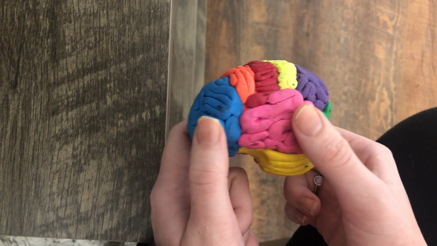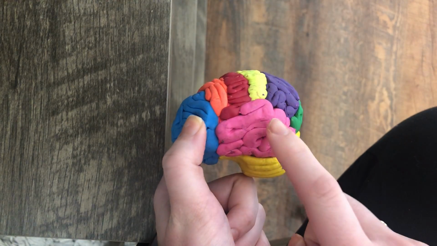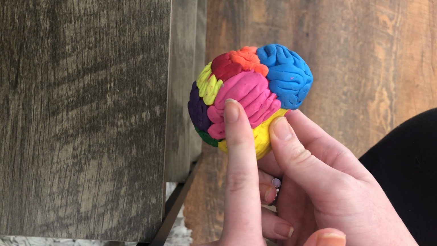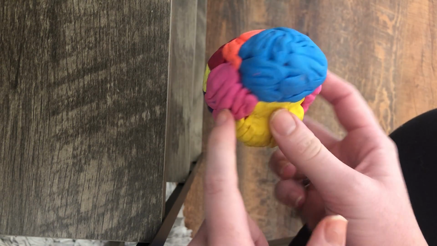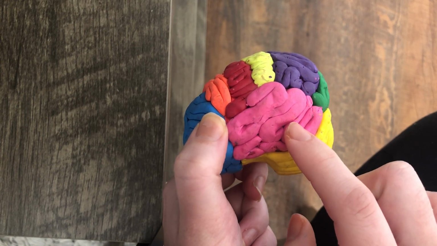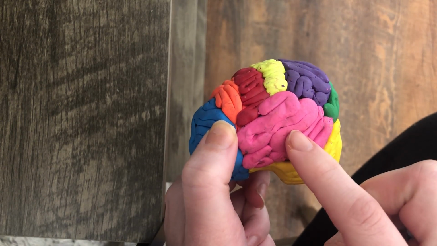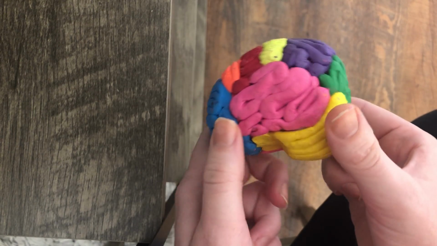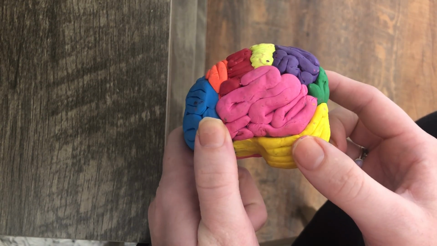So we can start with the amygdala. That's located in the temporal lobe. You can't see it because it's inside, at least you can't see it in this model. And the amygdala is responsible for fear and stress memories. It's almond-shaped. And it's also involved with consolidating new memories into long-term memories.